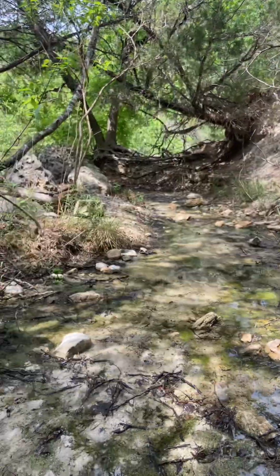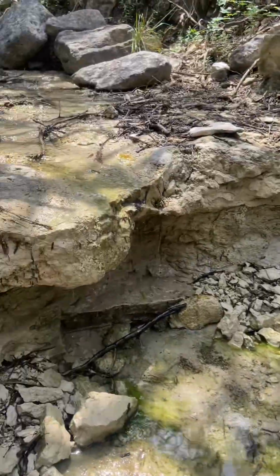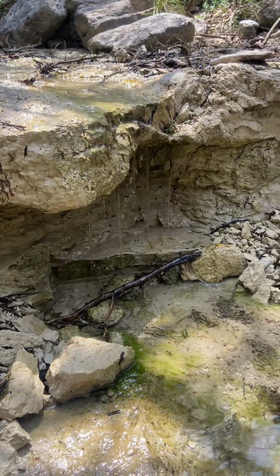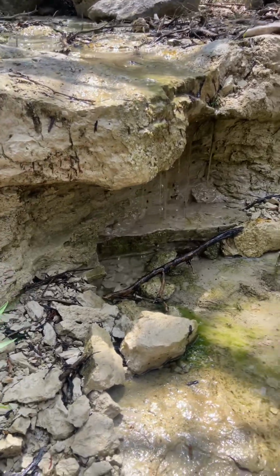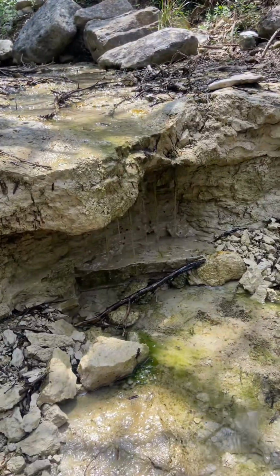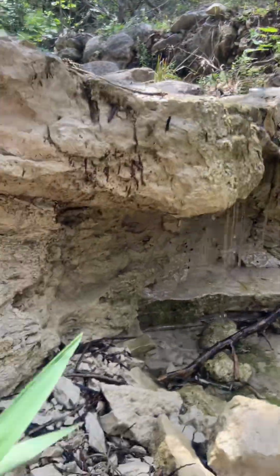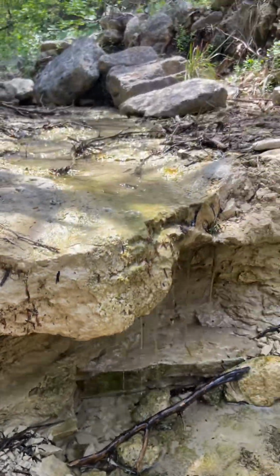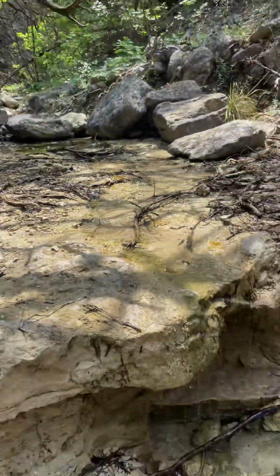So here, a little bit off of the trail, we have a little tiny waterfall, which is an example of a nick point, where this little stream just suddenly drops. Over time, this top rock will fall and the waterfall will move further and further up the stream.